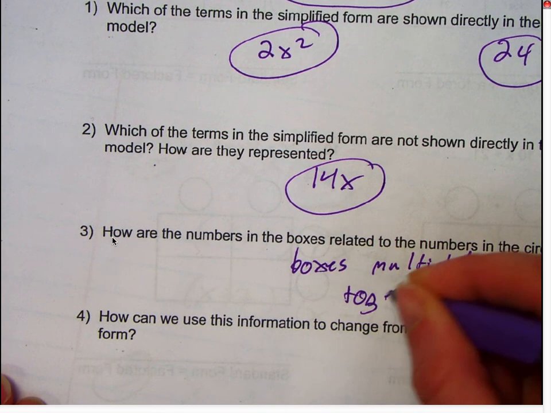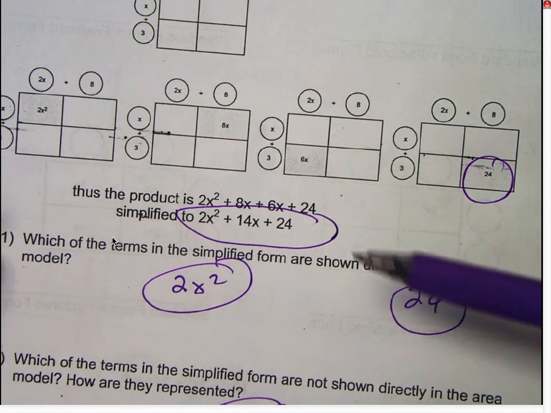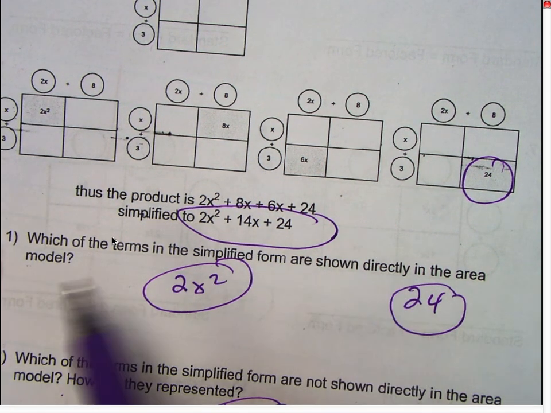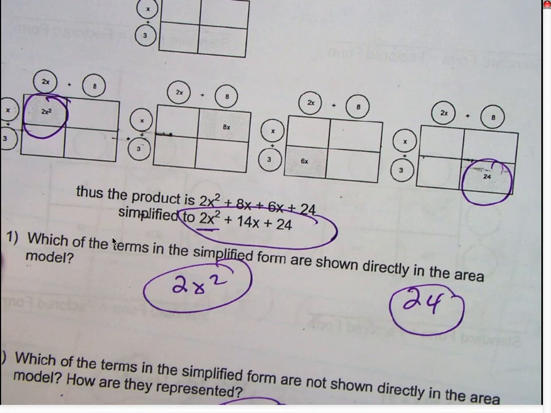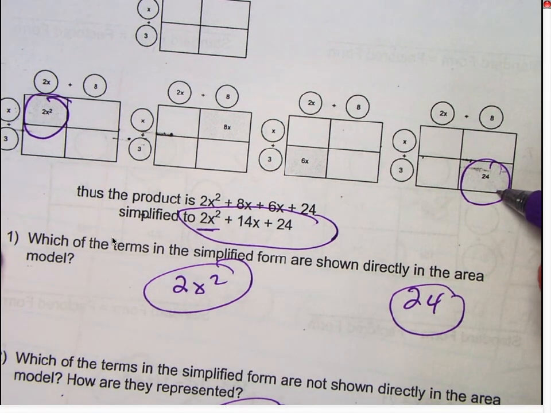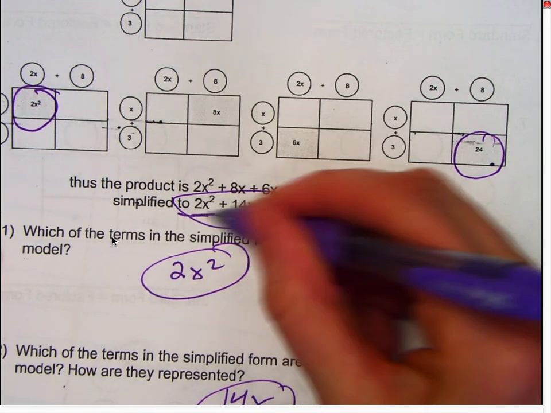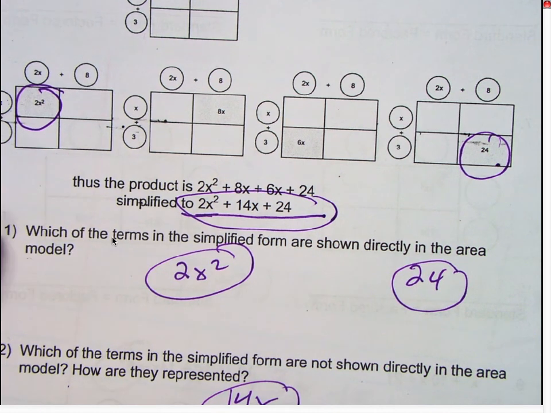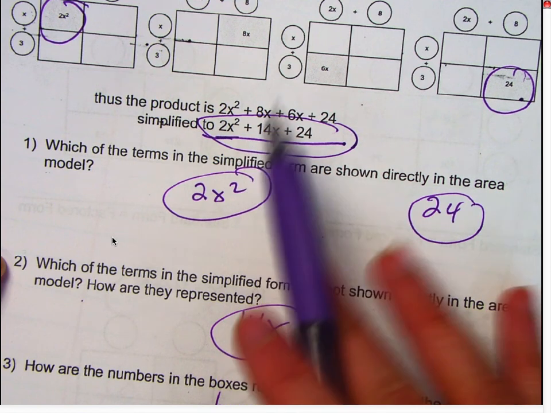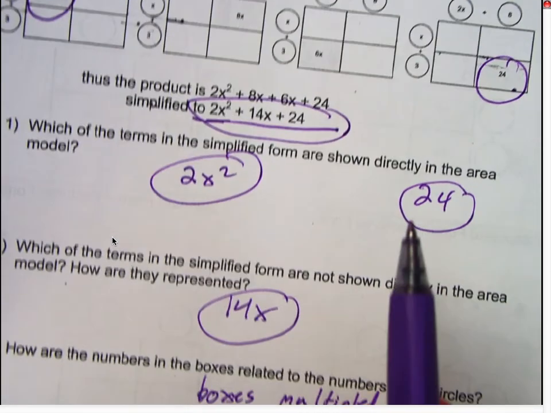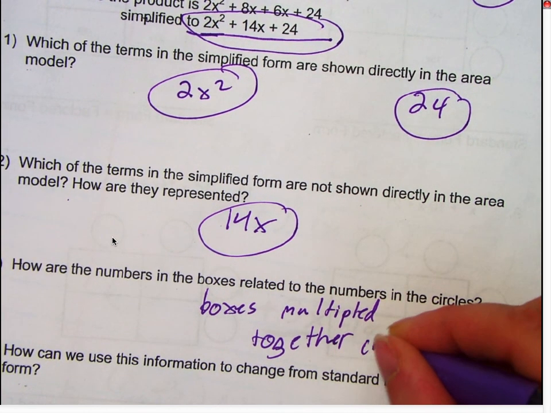I'm just answering these questions. So let me go back to number 1. Which of the terms in the simplified form are shown directly in this area model? I can see 2x squared right there, and I can see 24 right there. They're represented. You could see 8x and 6x, but they are not in the simplified form. We do not see 14x in the model. We see it in the simplified form, but we don't see it in the model. The boxes are multiplied together circles, right?